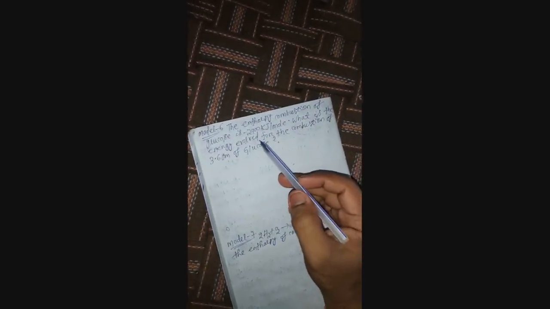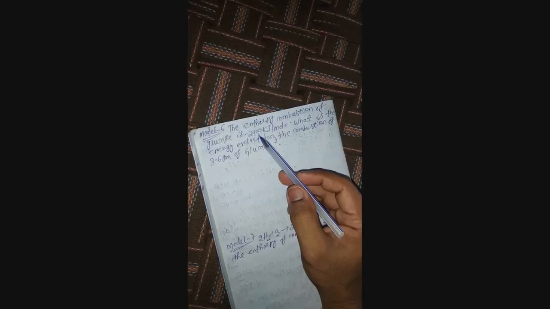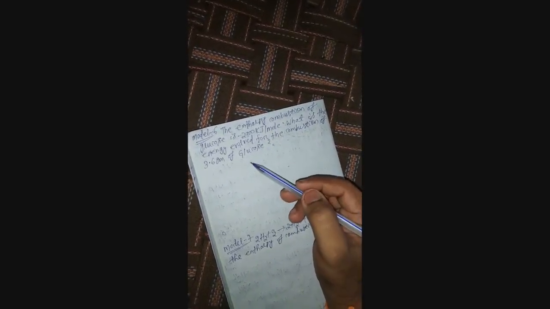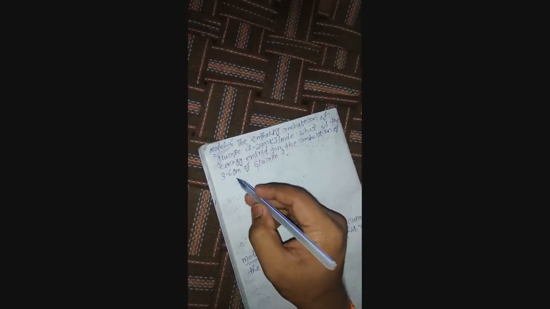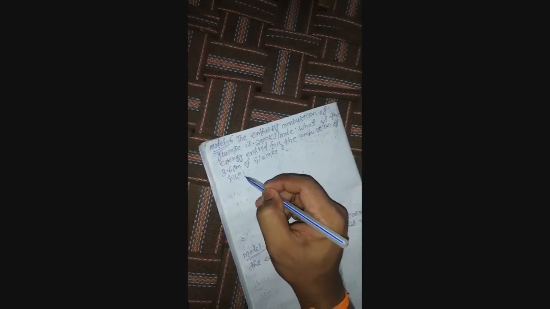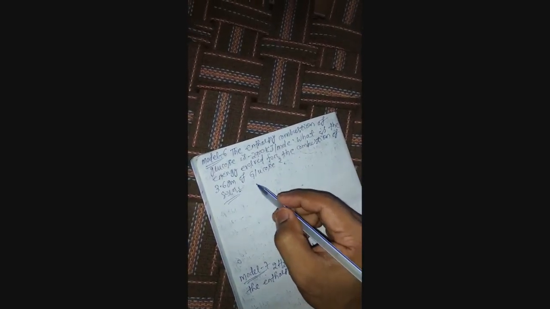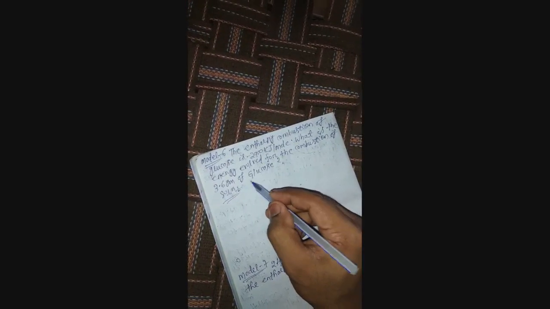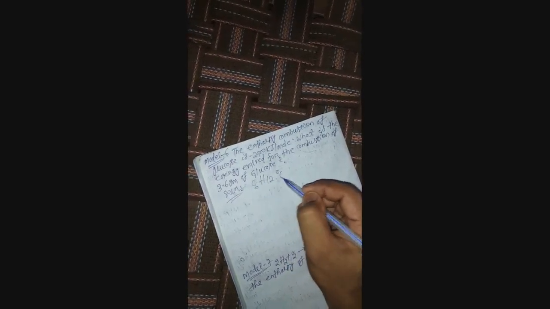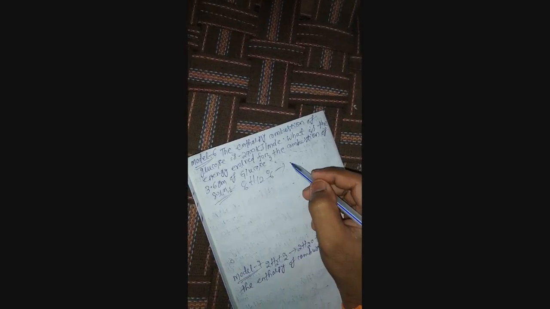Now we discuss the next question: the enthalpy of combustion of glucose is minus 2900 kilojoule per mole. What is the energy evolved for the combustion of 3.6 gram of glucose? Here हम calculate करेंगे कैसे. ग्लूकोज, the formula of glucose is C6H12O6. Its molecular mass is 180.